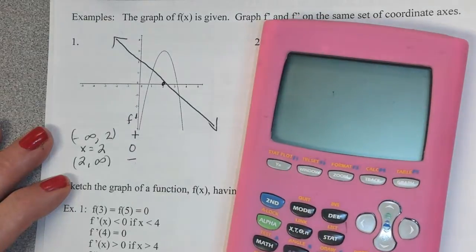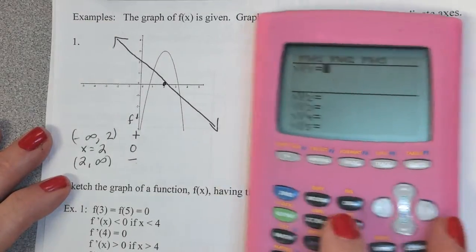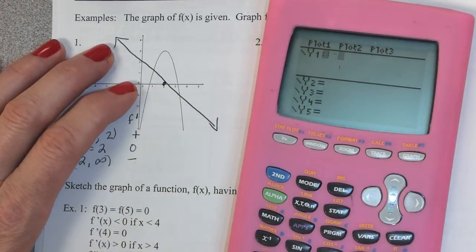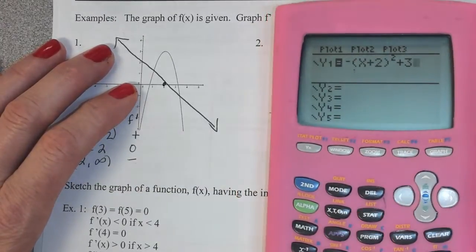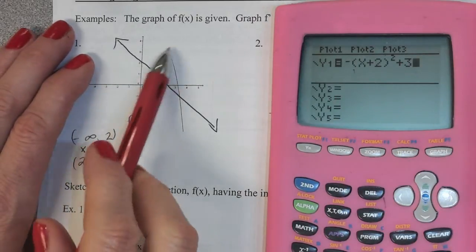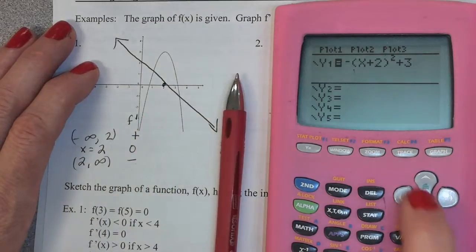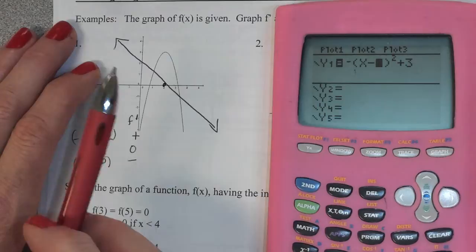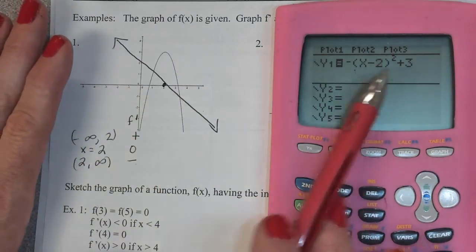Now, here's kind of a cheat that I could do to check it. I know what this original function is. I don't know if you guys would remember this, but this is going to be negative parentheses x minus 2 squared plus 3. The way that I know that is because this is a parabola that opens down, so I had to have a negative. It's been shifted to the right 2 units. It's actually minus 2 to make it shift to the right. And then it's been shifted up 3. I don't think everyone would know that, though.